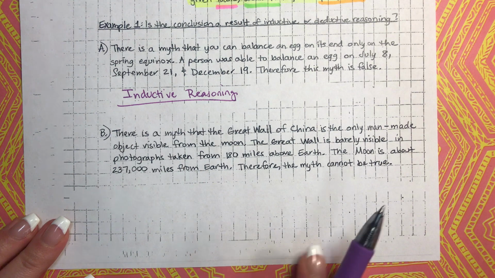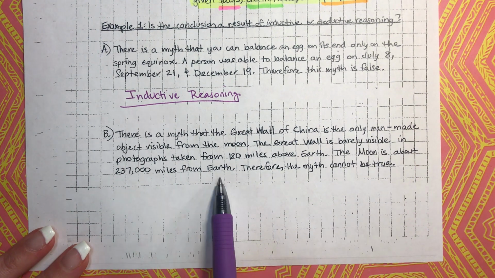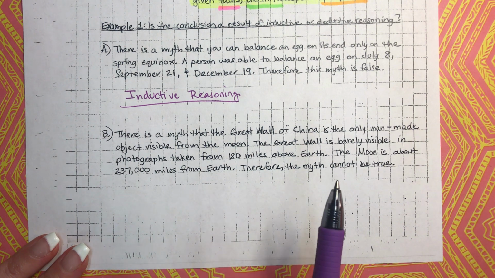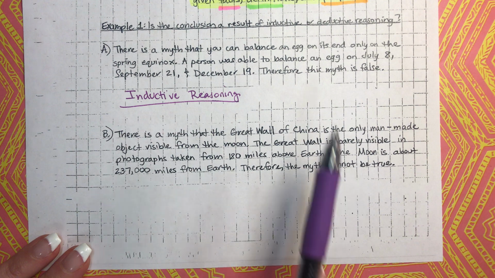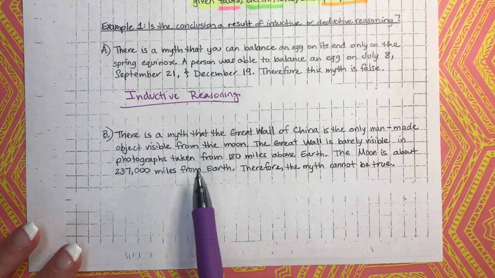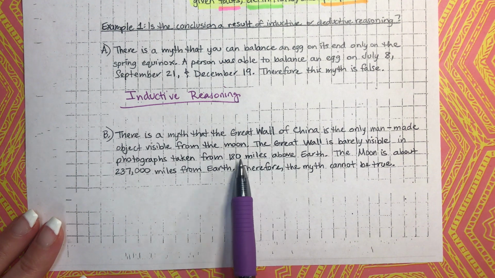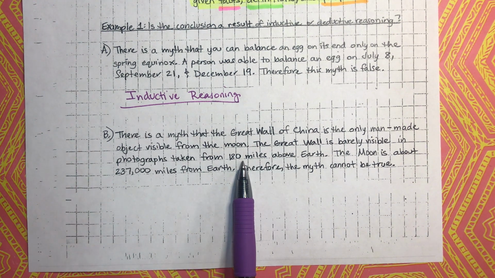So this is an example of inductive or deductive reasoning. This one is using deductive reasoning because it's using logic to draw conclusions. It's basically saying, hey, you can't even see the Great Wall of China 180 miles above the Earth. It's barely visible.